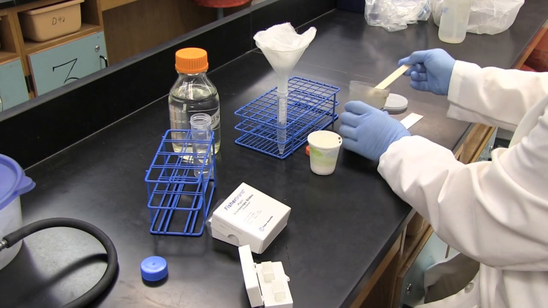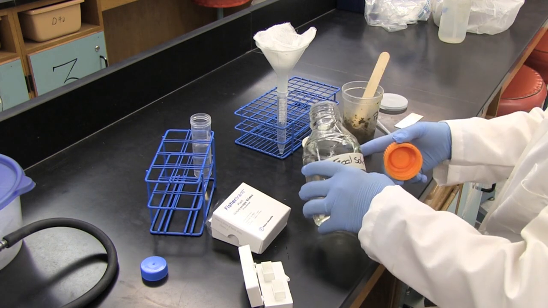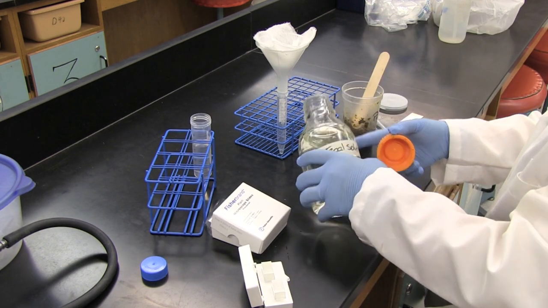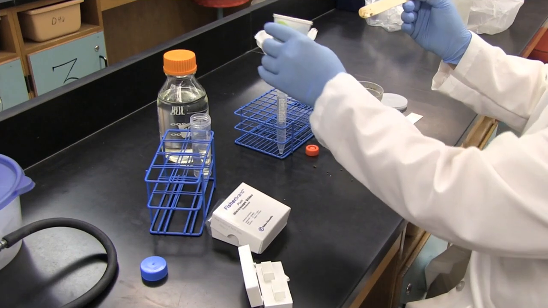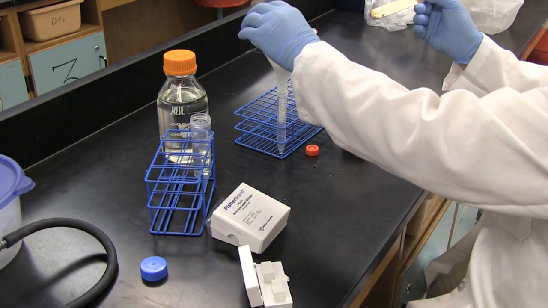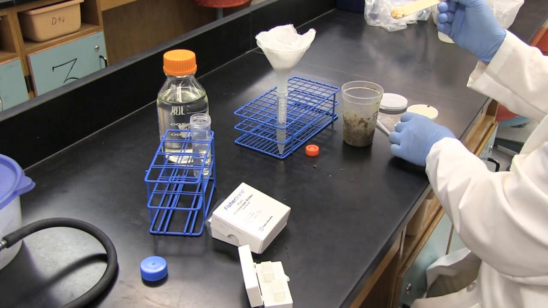First, obtain a small scoop of feces with a wooden tongue depressor and mix with about 8 milliliters of your flotation solution in a small container to make a homogeneous suspension. Then, strain the dispersed fecal matter through a cheesecloth and funnel into a 10 milliliter conical tube.